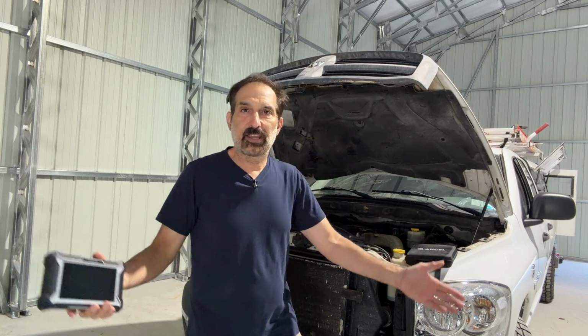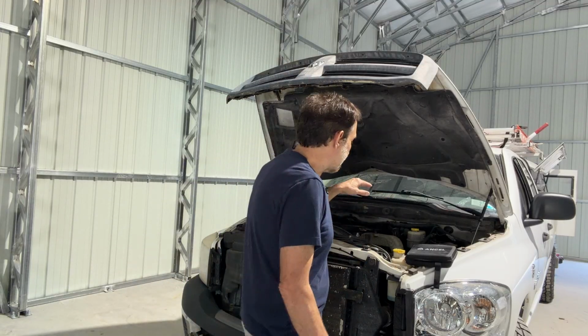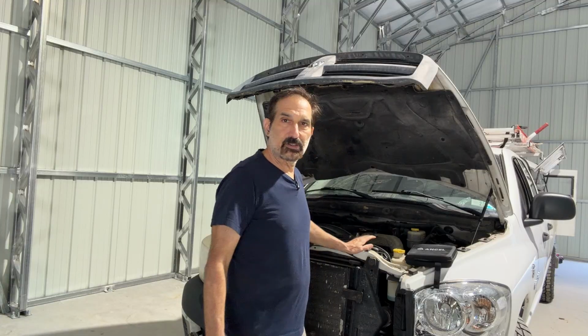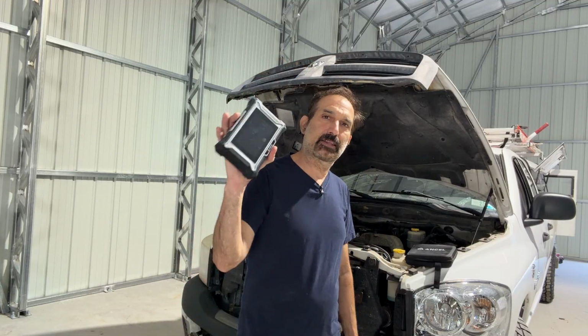Hey, ever had your vehicle, truck, car, whatever, throw a code and you can't figure out what's wrong? Maybe you got a little scanner, it just doesn't give you enough information. This 5.9 Cummins in this Dodge keeps going in the limp mode and it's driving me insane. So I picked up a DS200 from ANCEL.